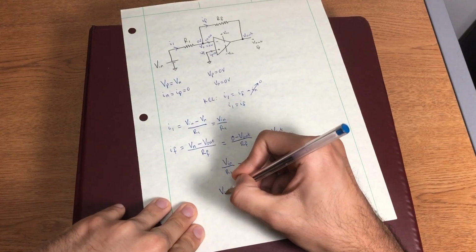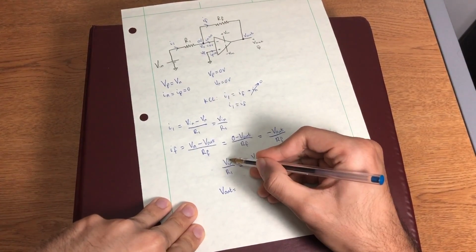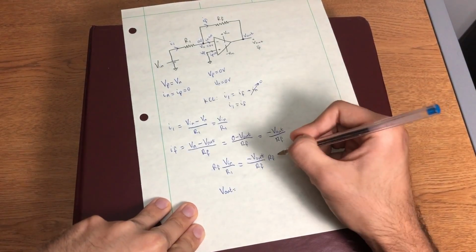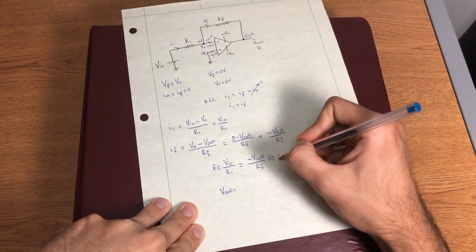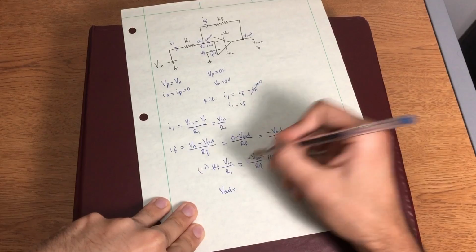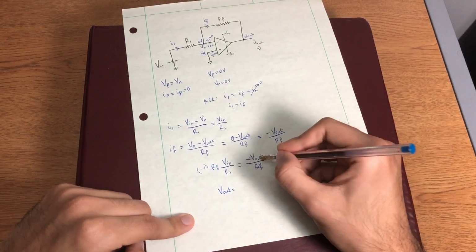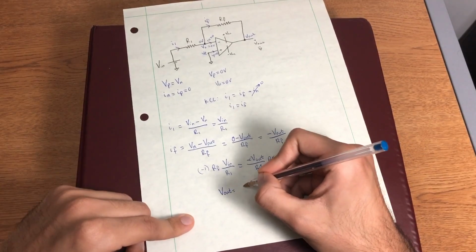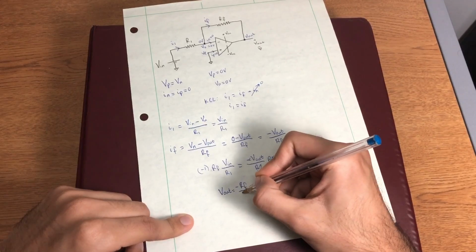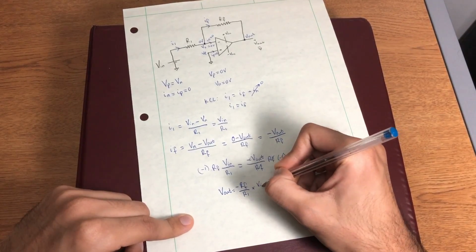We'll say Vout is equal to, multiply both sides by Rf and multiply both sides by -1, which gets rid of the Rf and then gets rid of the negative sign, and we're left with Vout is equal to negative Rf over R1 times Vin.